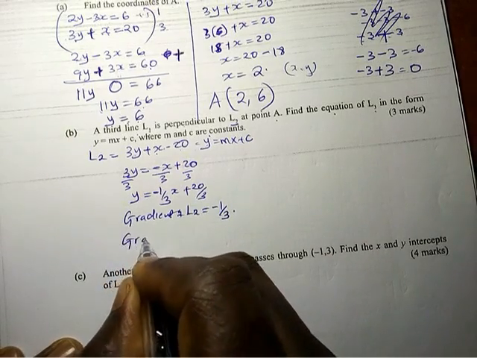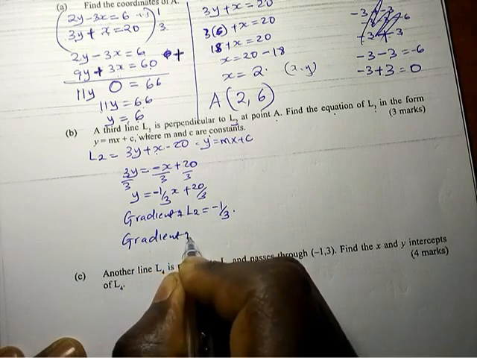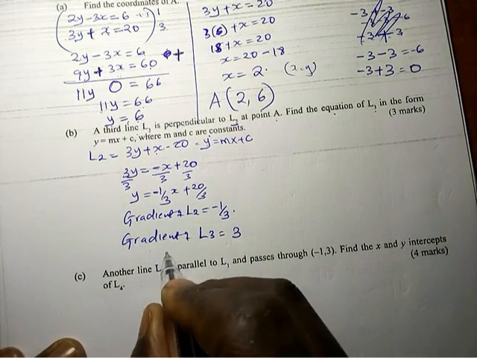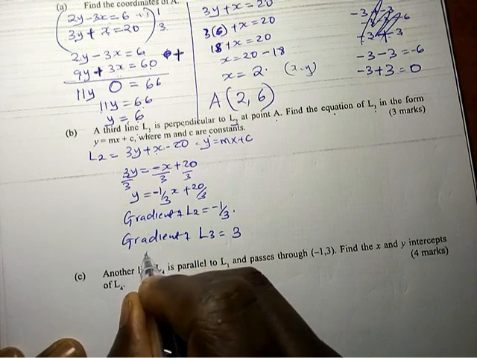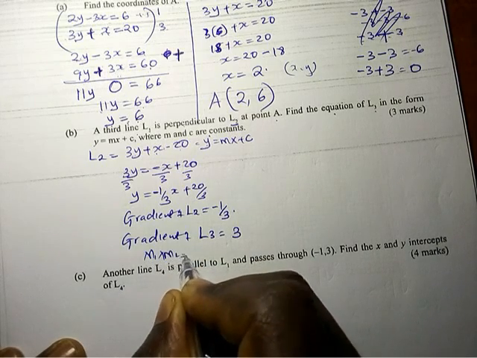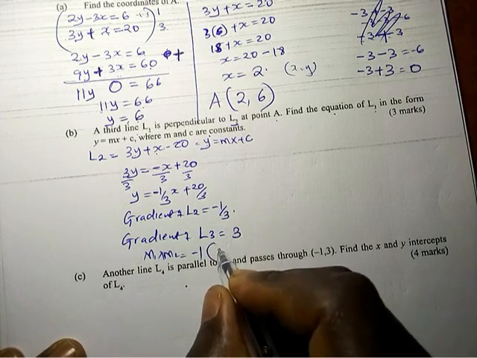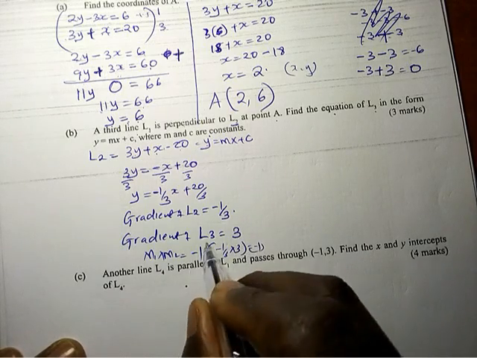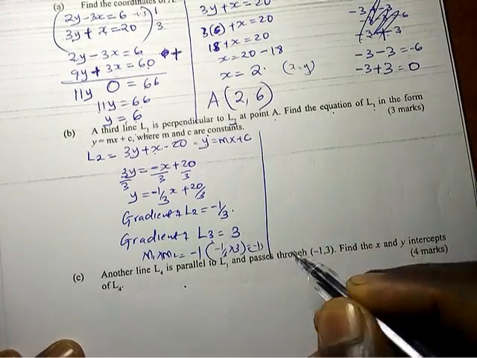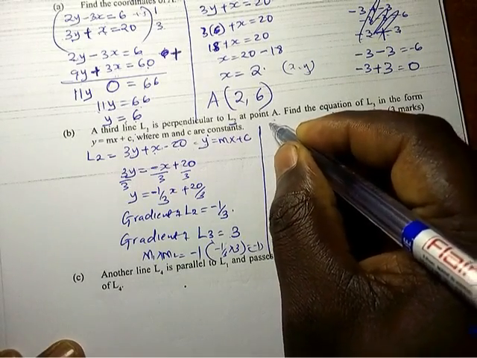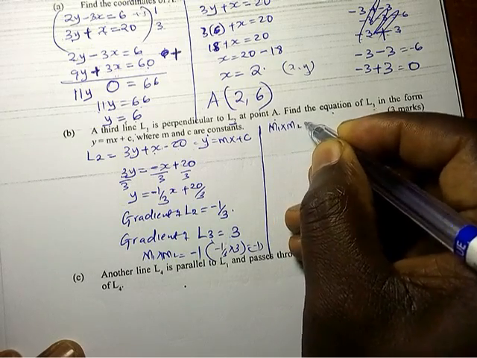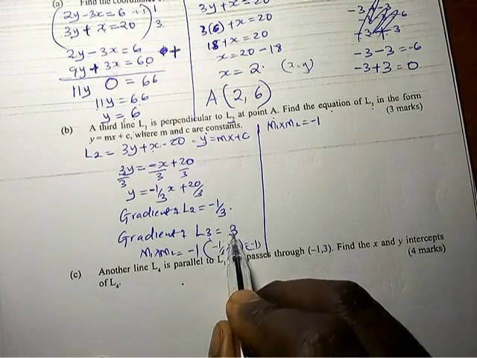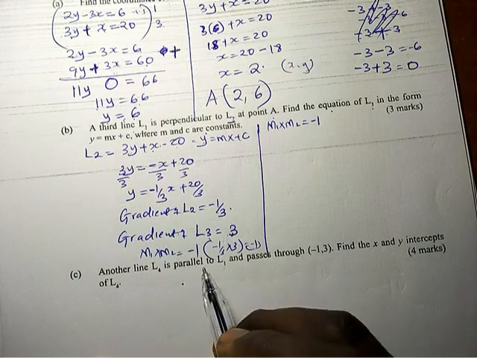So the gradient of L3 will be 3, because when you multiply the gradients of perpendicular lines, gradient 1 times gradient 2, the answer should be negative 1. If I multiply negative a third times 3, the answer is negative 1. So the gradient of L3 is 3. You should know that for perpendicular lines, m1 times m2 is negative 1. So this is the gradient of line 3.